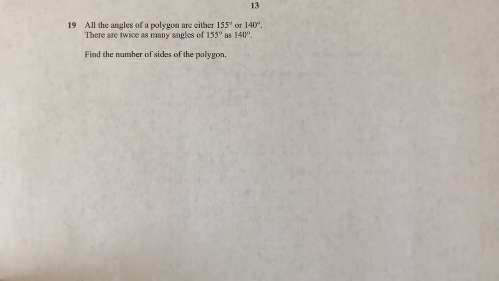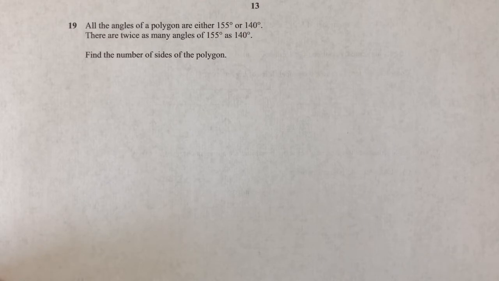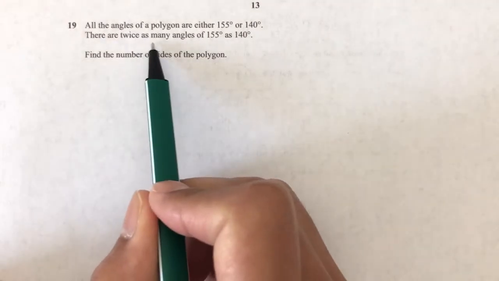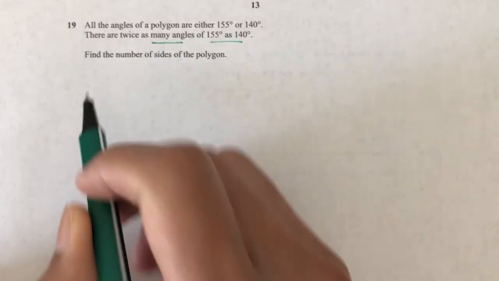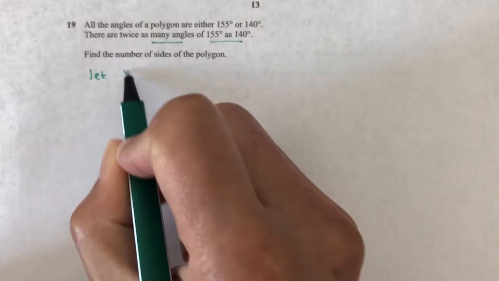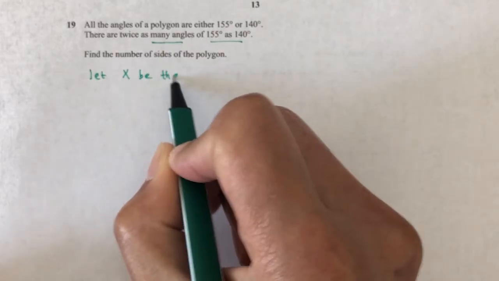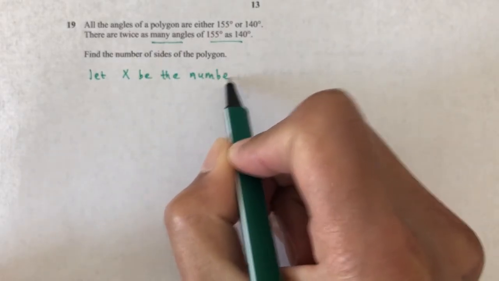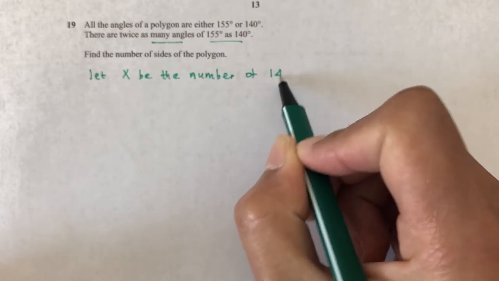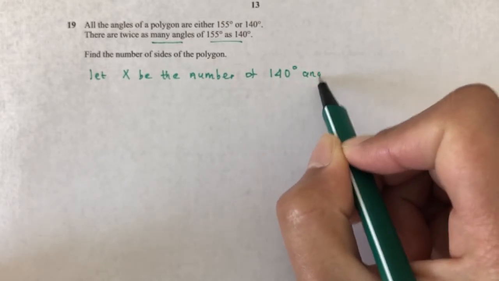Question number 19. All the angles of a polygon are either 155 or 140. So we have a polygon, and the size of the angles is either 155 or 140. Okay, there are twice as many angles of 155 as 140. So we can use this information to derive an equation. So let x be the number of 140 degree angles. So x.